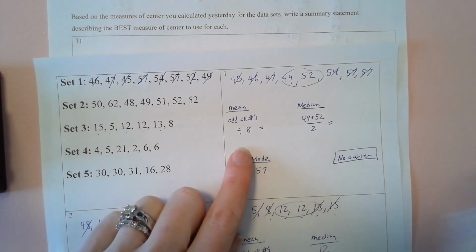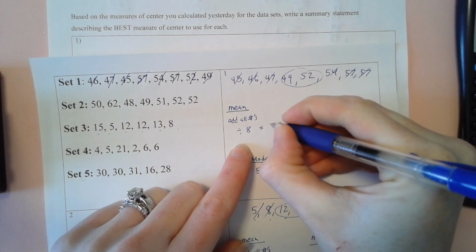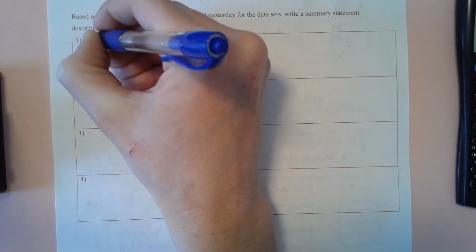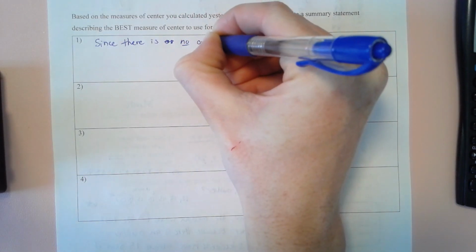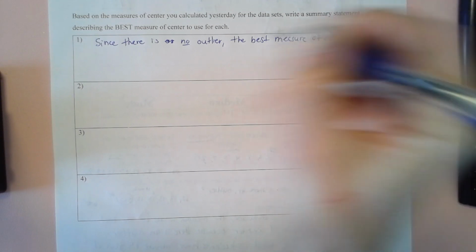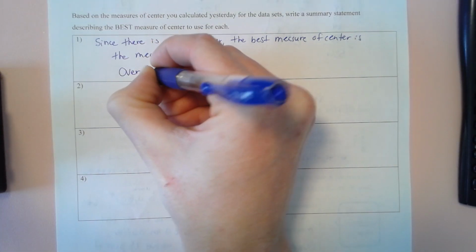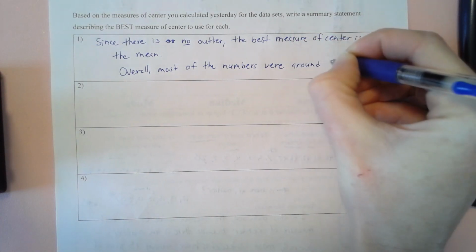What I didn't do from yesterday was add these up. So I'm going to add those up right now and divide by 8. And so my mean, again rounded to the nearest tenths place, there we go. Because there's no outlier, my mean would be my best measure of center. So for set 1, since there is no outlier, the best measure of center is the mean. So overall, most of the numbers were around 50.9.